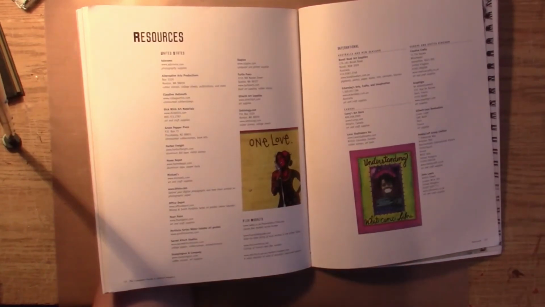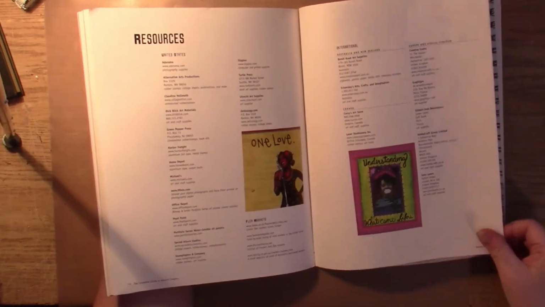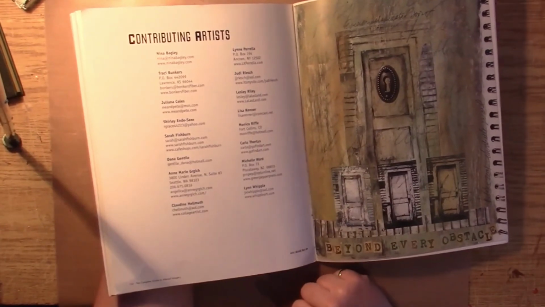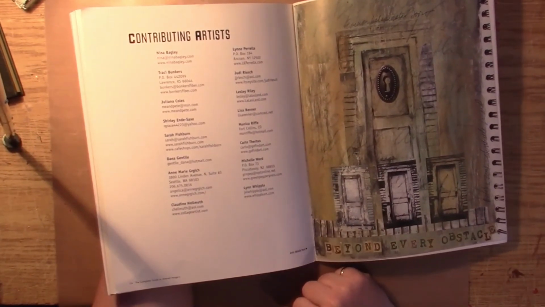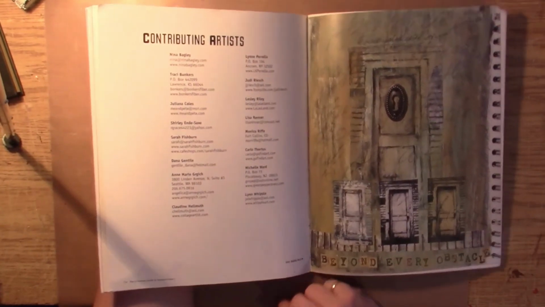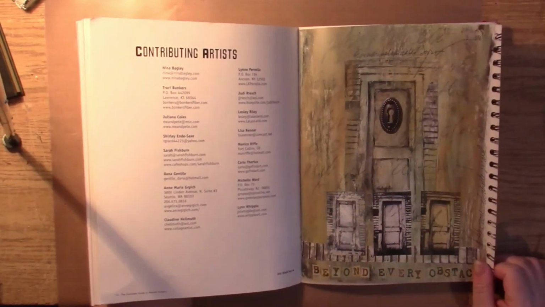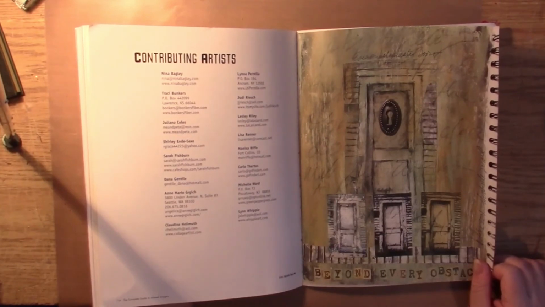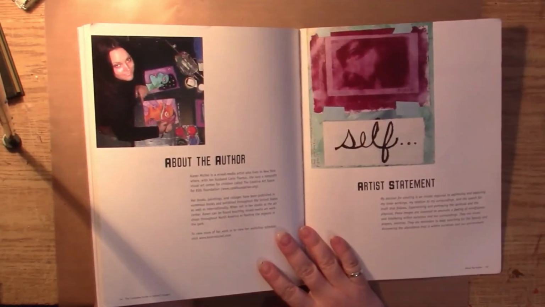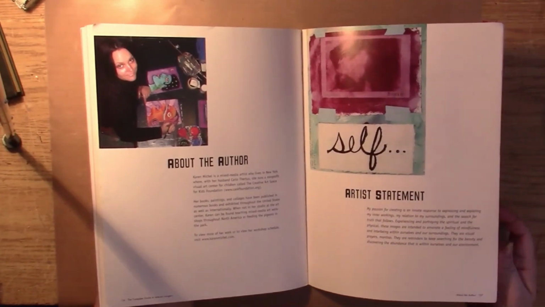And we come to the end, and then we have a list of resources, which will probably mostly be out of date by this time, and the contributing artists and their websites, which are probably all defunct by now. That's a big picture of the one that we saw earlier by Michel Ward. Yeah, like that. Okay, and we learn a little bit about the author, Karen Michel, I'm going to call her.